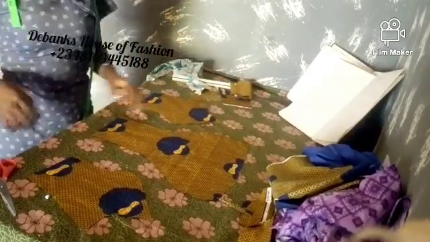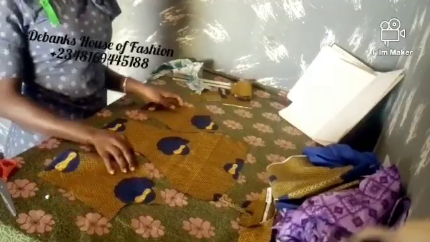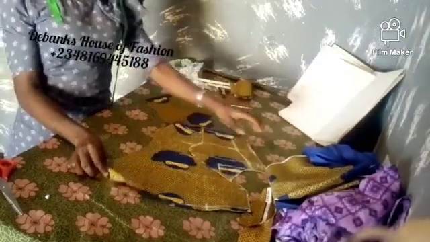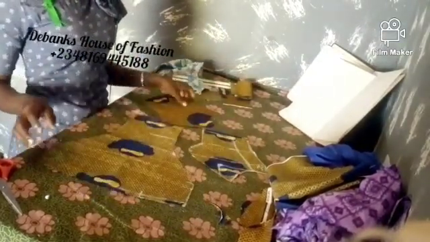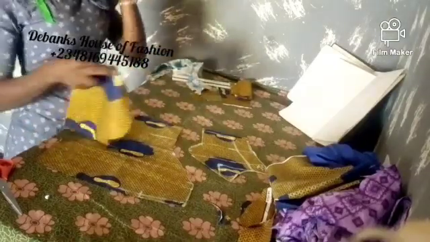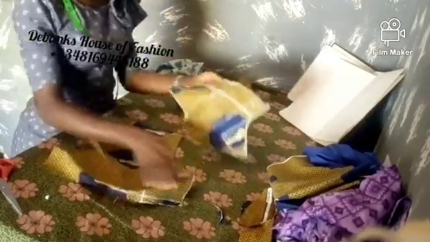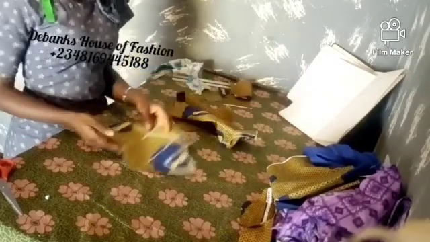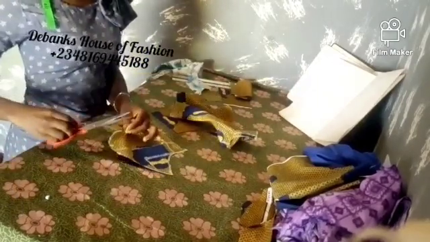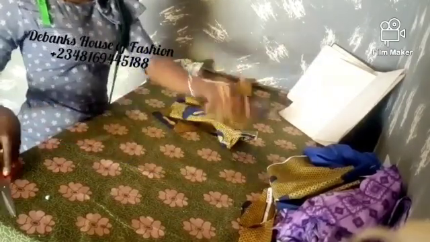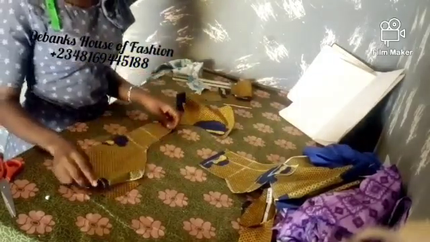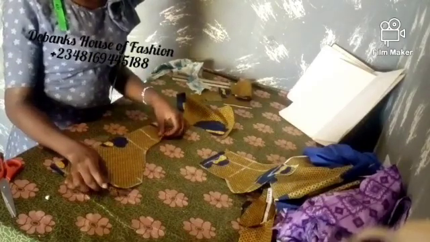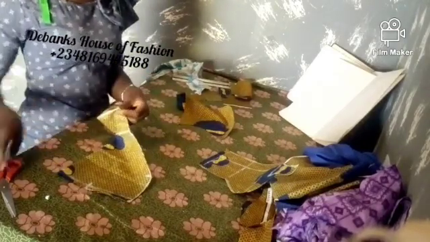This is our princess cut bustier that we have cut. This is what we have. Can you see the shape of the breast being shown? So the next thing I'll do now is to notch my underbust because that is where I would want my wadding to stop. Or if you are using a ready-made cup, that is where your cup is supposed to stop.